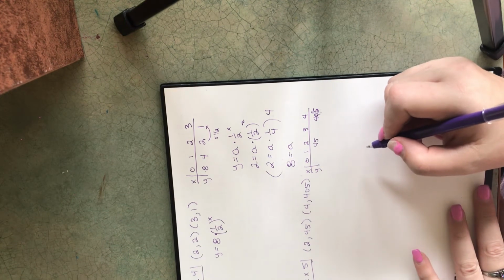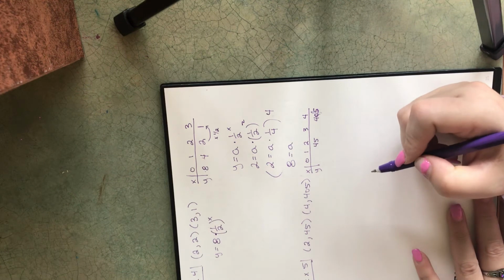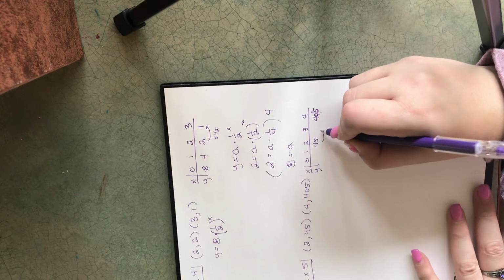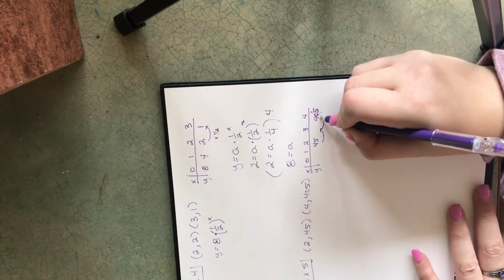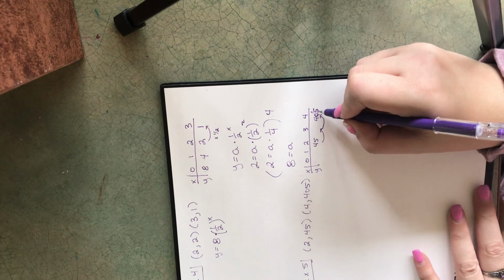Okay, so let's see. I'm going to start by finding my a value, and I'm noticing that in 2 moves over, I'm getting from 45 to 405.